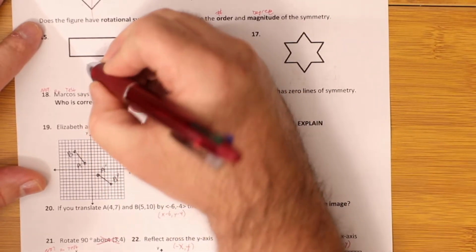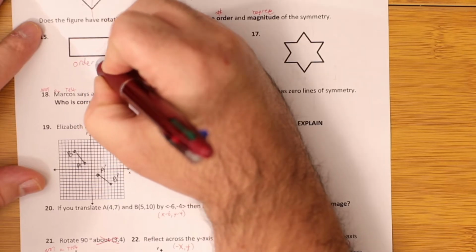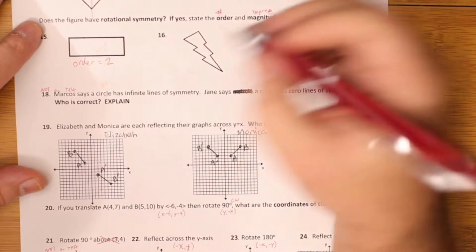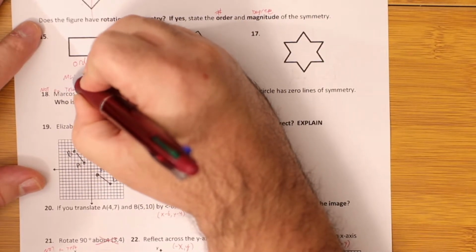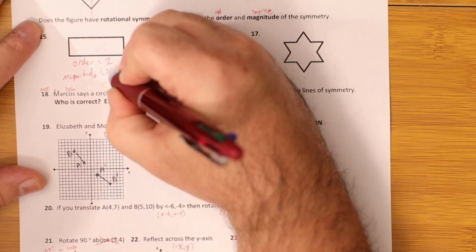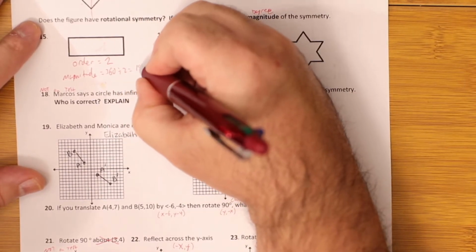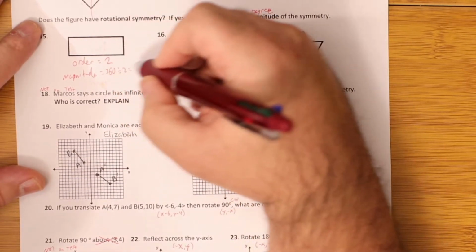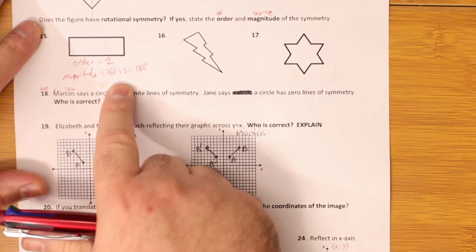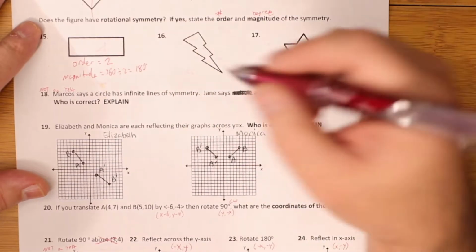So that means that your order is 2. And when it comes to your magnitude, 360 divided by the order would be 180. So if you notice, that's the only work that you need to show on this problem on your scratch paper, is just how you got your magnitude.